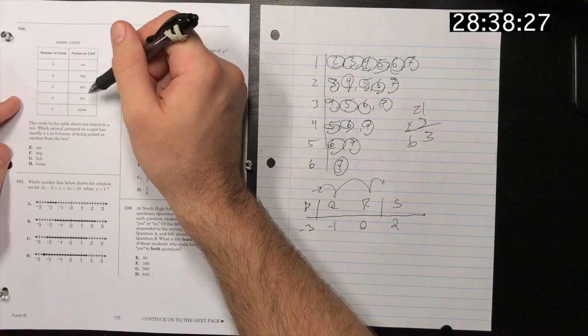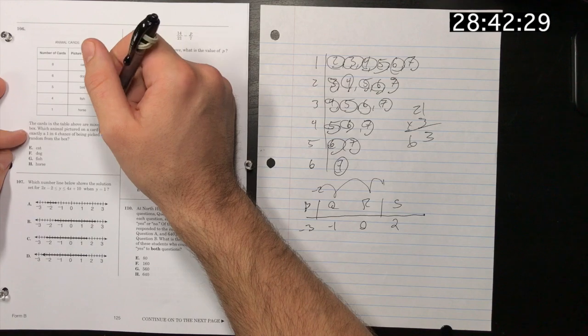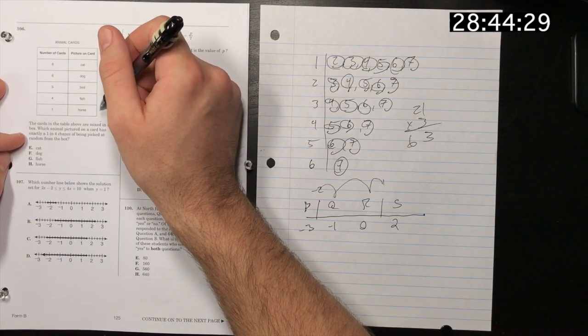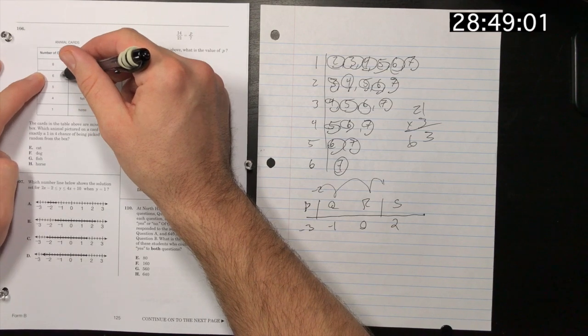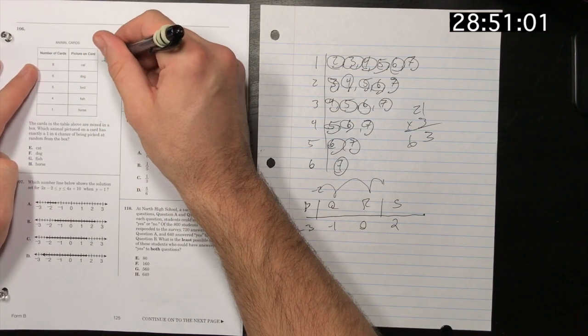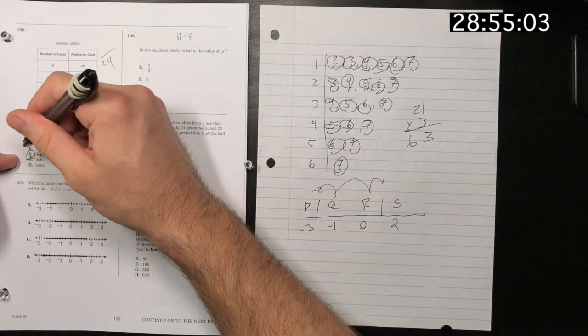Number of cats pictured on a card. The cards on the table above are mixed in a box. Which animal pictured on the card had exactly a 1/4 chance of being picked at random out of the box? Well, how many cards are there total? That's 5, 10, 16, 24 total. So we need a 1/4 chance, so 6, dog.